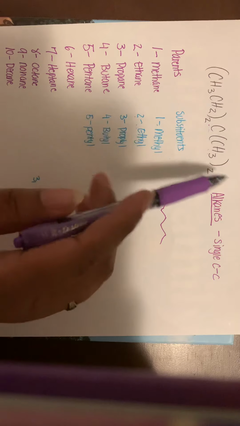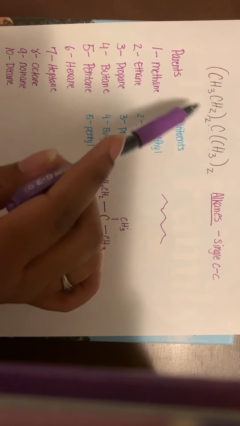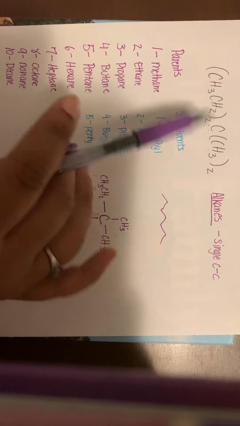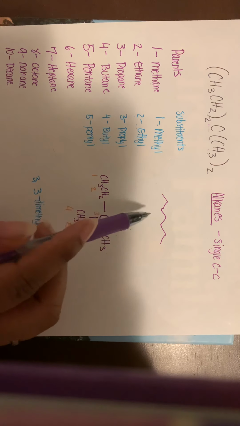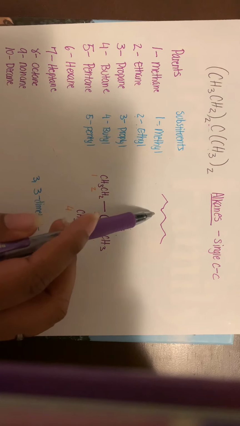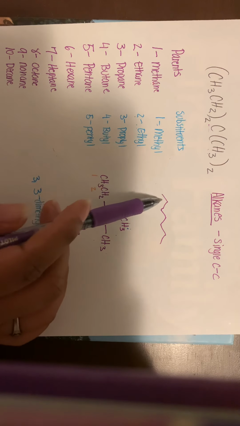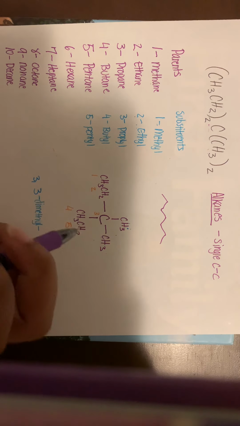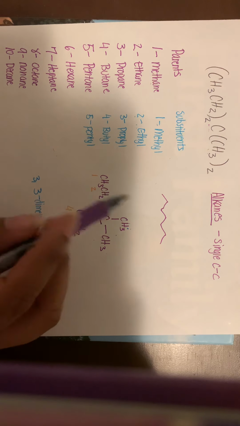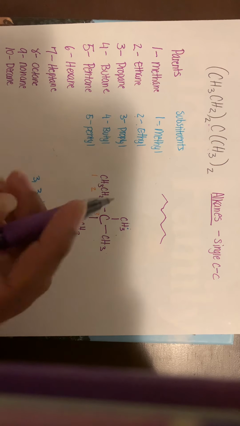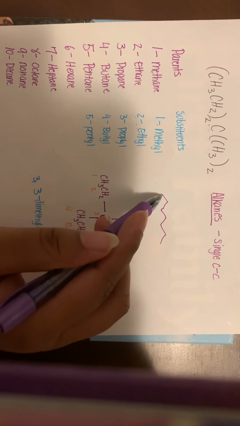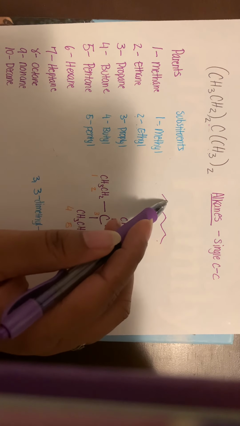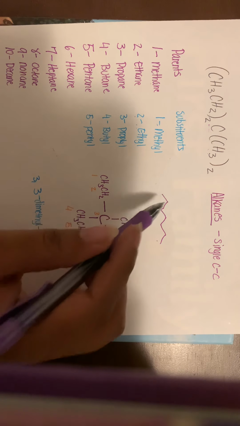Going to the example here, you need to draw it out. In organic chemistry, you draw line structures. It looks weird, but it's simple. Each endpoint is a carbon, and each point is a carbon.